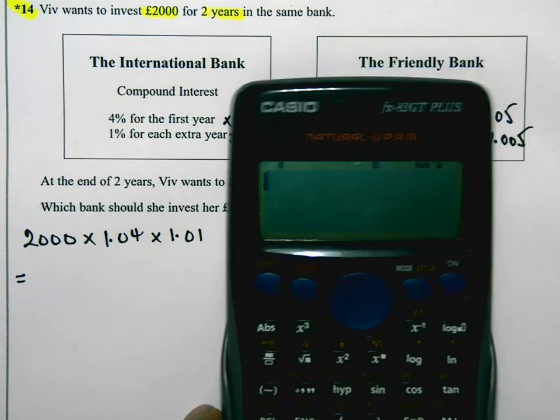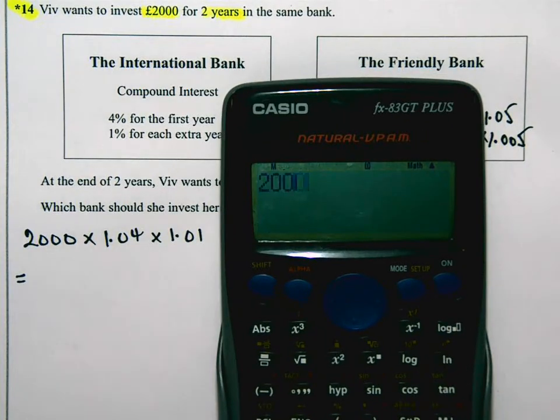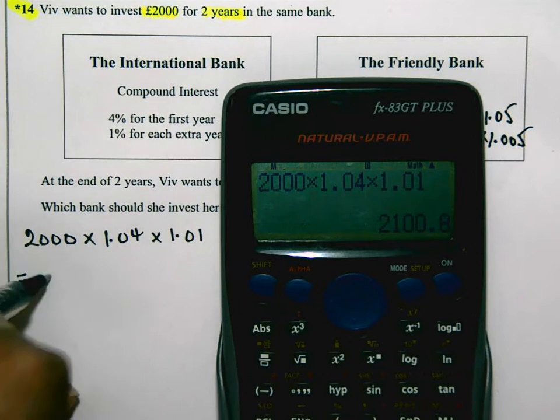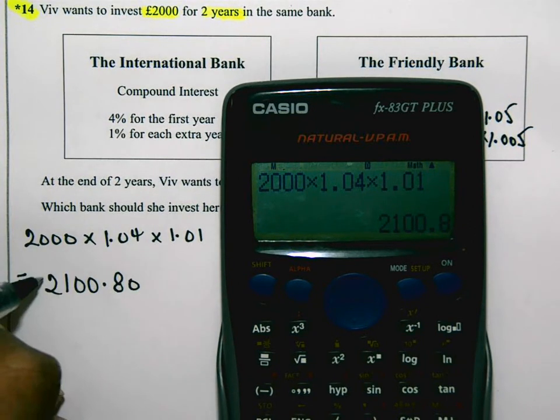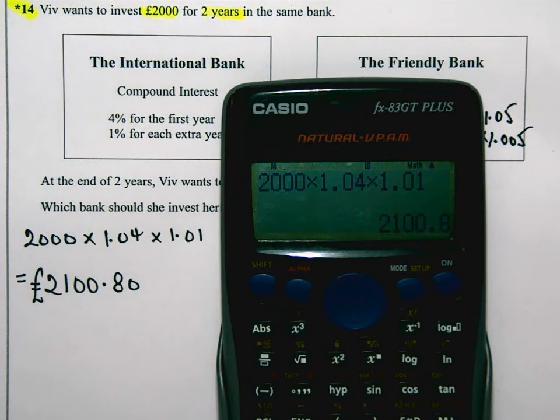So 2,000 times 1.04 times 1.01 equals £2,100.80. That's how much money she'll have in the international bank after 2 years. First year at 4% and the second year at 1%.